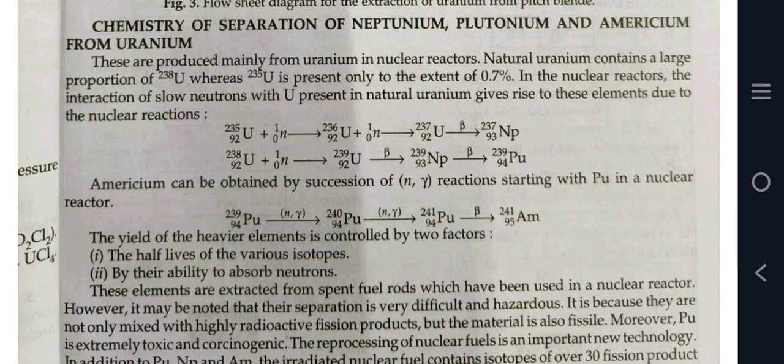Chemistry of separation of neptunium, plutonium and americium from uranium. These are the products mainly from uranium in nuclear reactors. Natural uranium contains a large proportion of uranium-238, whereas uranium-235 is present only to the extent of 0.7%. In nuclear reactors, the interaction of slow neutrons with uranium present in natural uranium gives rise to these elements due to nuclear reactions.